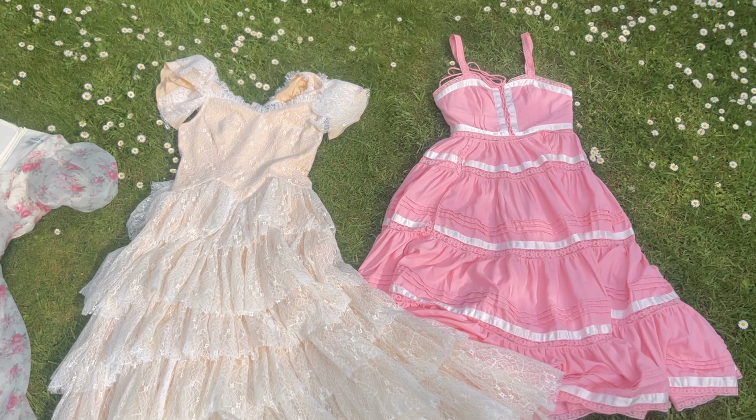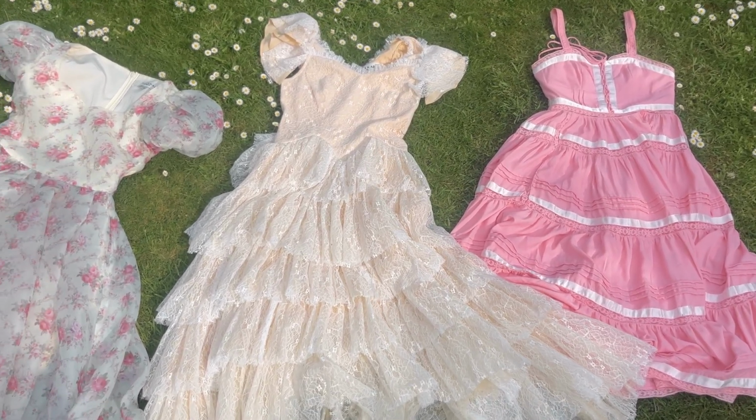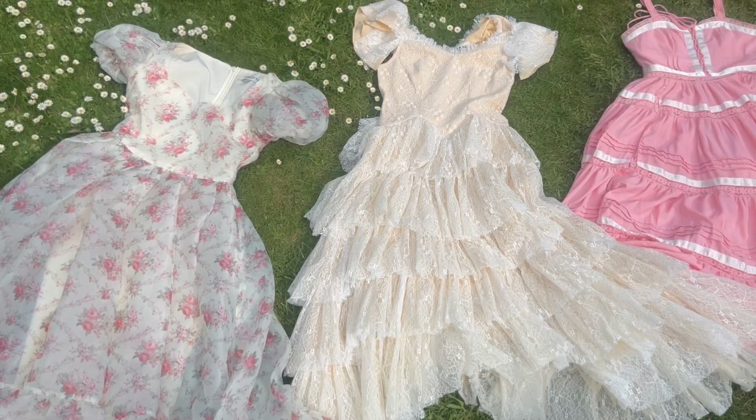I feel like it's not a buttercup video if I don't show you at least one dress, so here is a tiny little JessaKae princess dress haul.